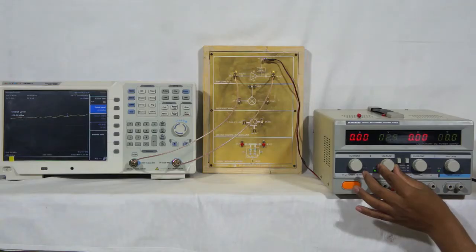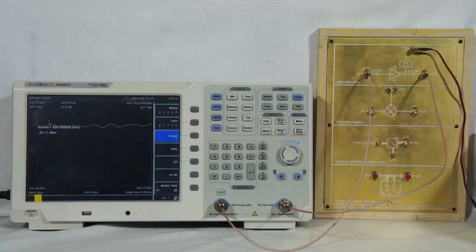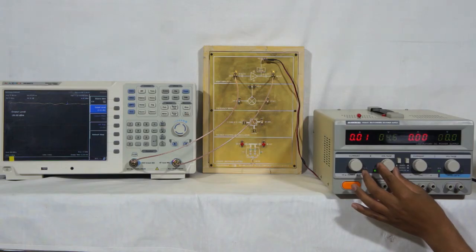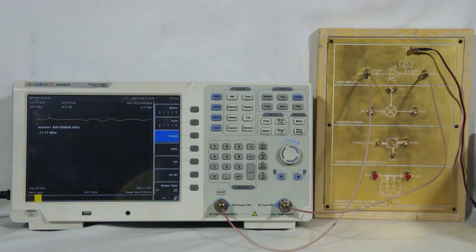Now, as you set the DC bias voltage to 3.8 volts, the amplifier will be in the active region of its operation, and now the output of the amplifier is approximately -20 dBm across the band of frequency. When the bias voltage is set to 5 volts, the output is approximately -3 dBm, indicating a gain of 17 dB at 600 MHz. Also investigate the response of the amplifier across the frequency band and analyze the result.